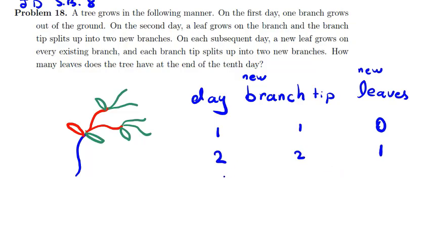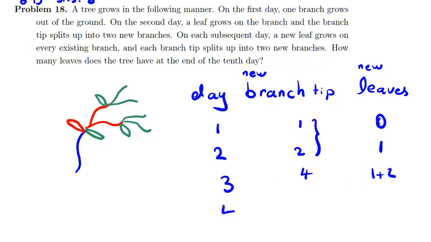So, third day, we have 4 branch tips, and the number of leaves will be what? New leaves: one green, and from the previous ones, 1 plus 2. And in the fourth day, we have 8 branch tips, but here you should add all these things: 1 plus 2 plus 4.